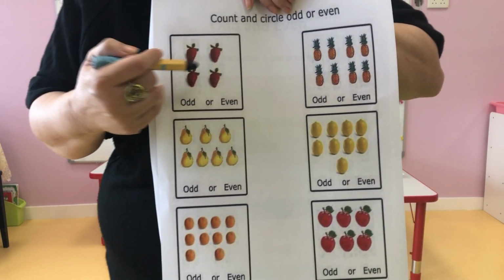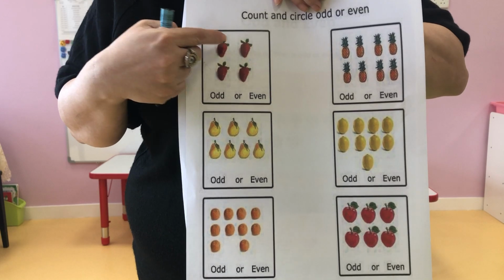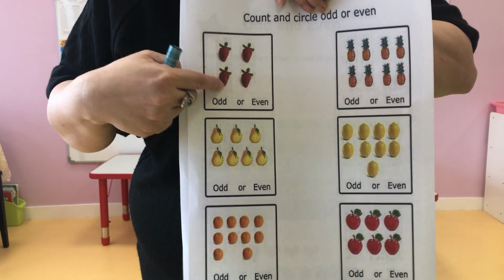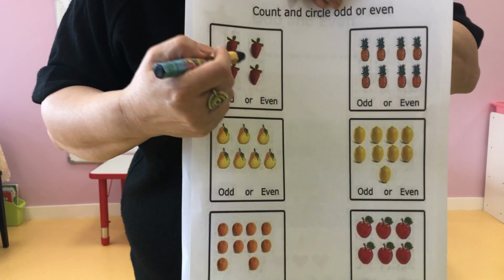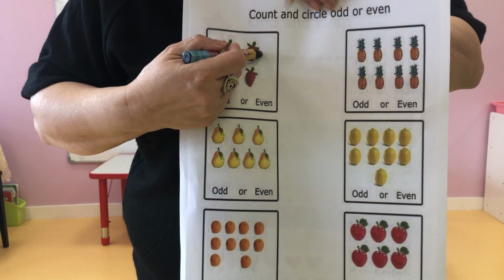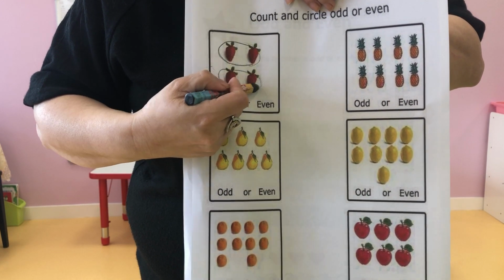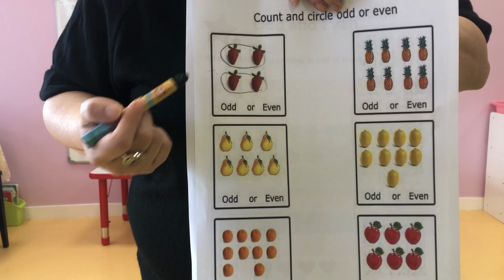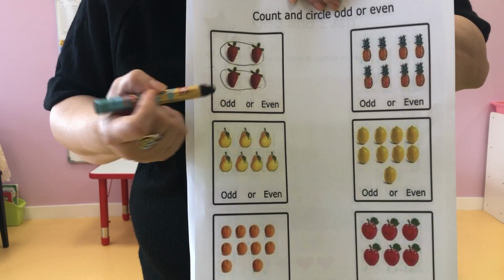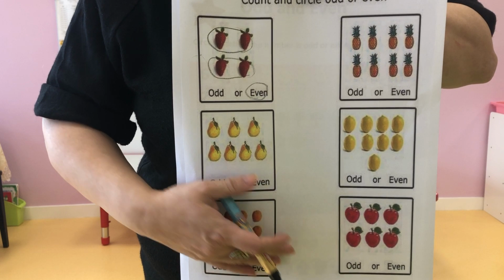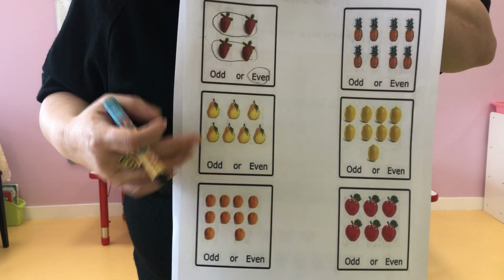Let's see if we can put these in groups of two. If we can fit them into groups of two and there's nothing extra, we call them even numbers. So let's circle groups of two. 1, 2, 1, 2. Anything extra? No, so it's 1, 2, 3, 4. So 4 becomes an even number. This is not your worksheet. This is just to teach you the idea of odd and even.